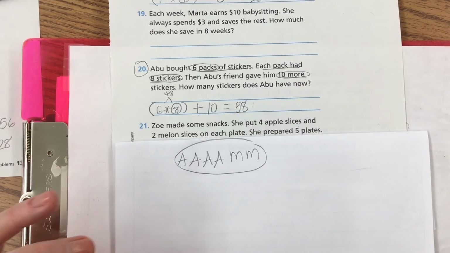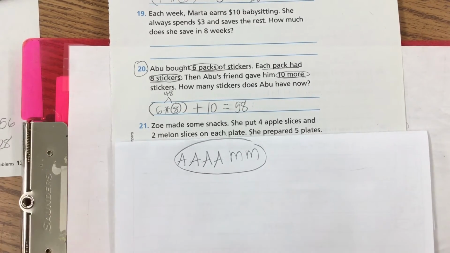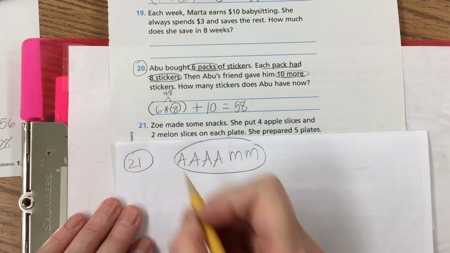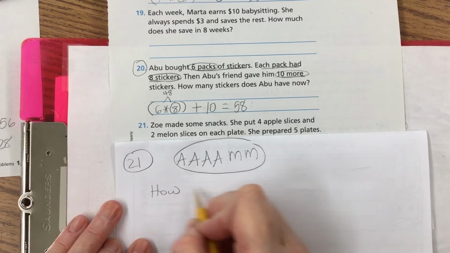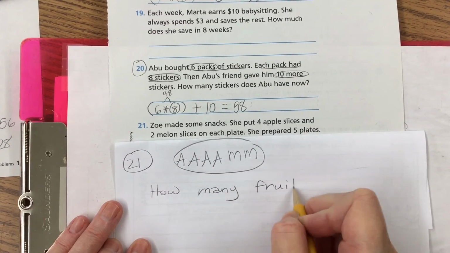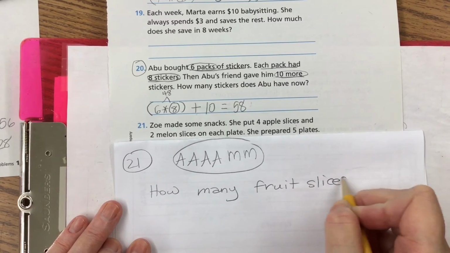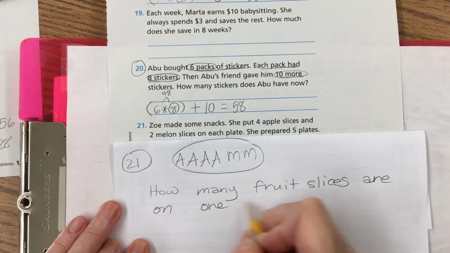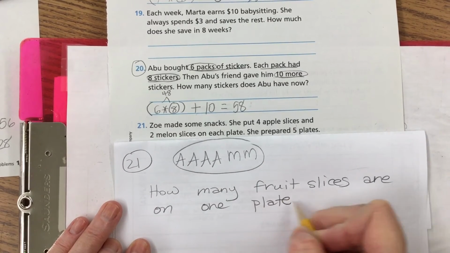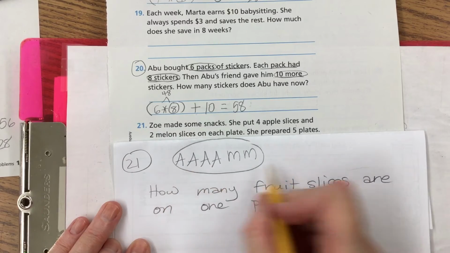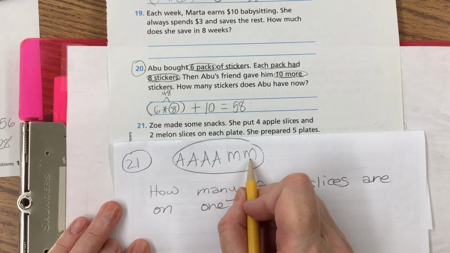What would my first step question be? This is number 21, I'm going to number it. How many fruit slices are on one plate? You can clearly see it's 4 apples and 2 melons.